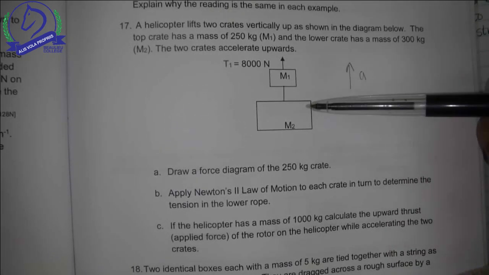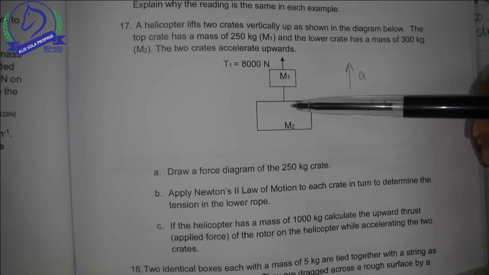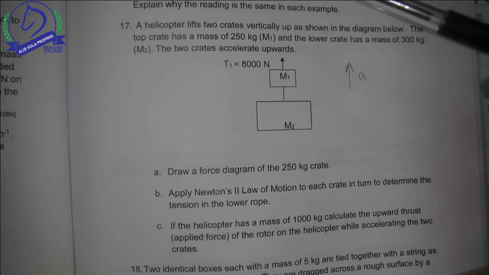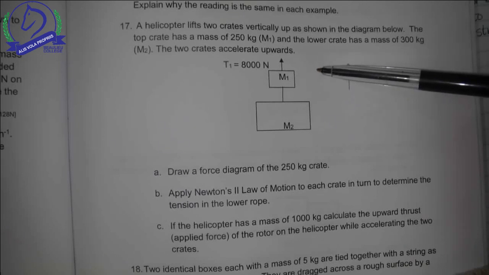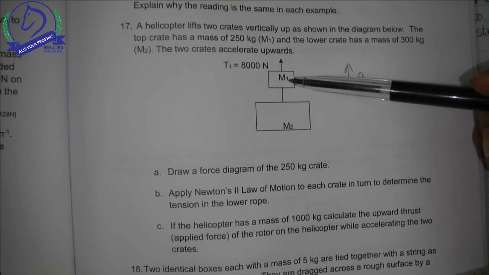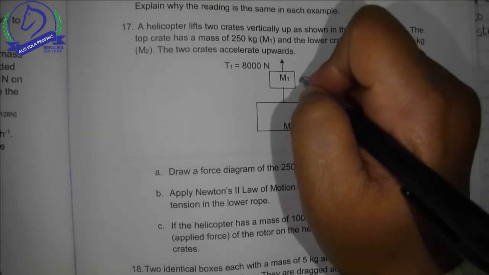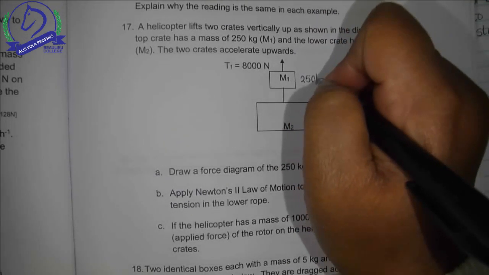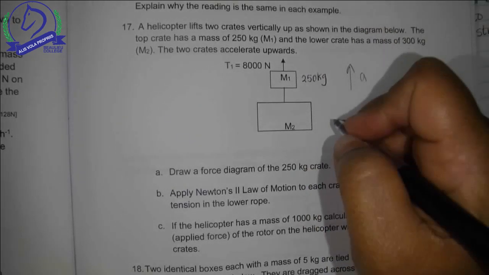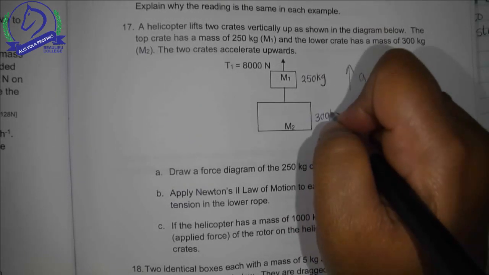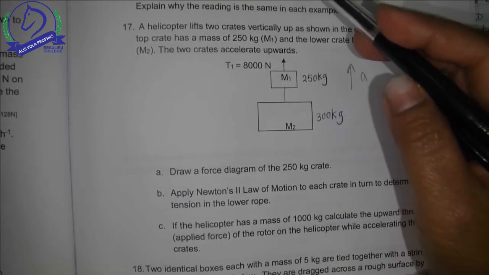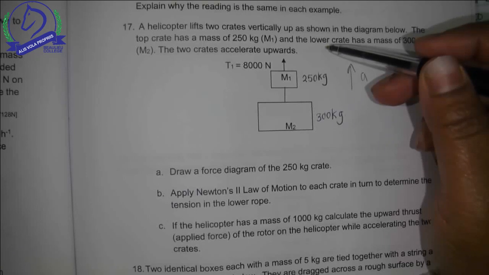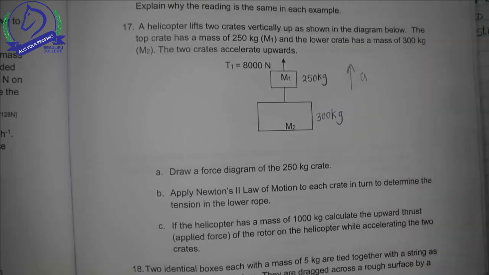The helicopter is lifting two crates vertically upwards, and the top crate, M1, has a mass of 250 kilograms, and the lower crate has a mass of 300 kilograms. Obviously if the helicopter is moving upwards, then these crates are also going to accelerate upwards.